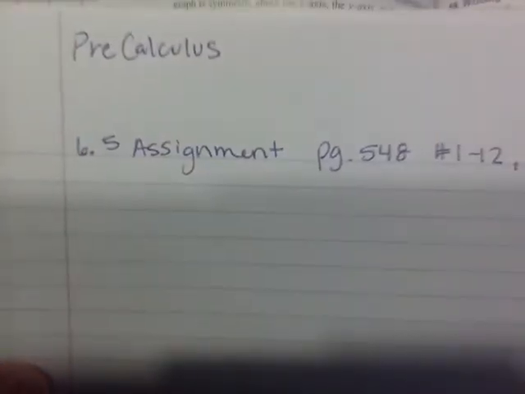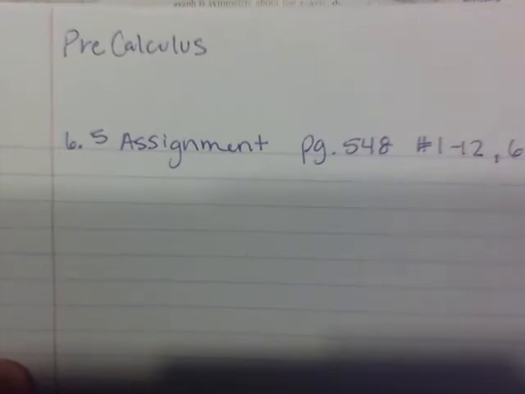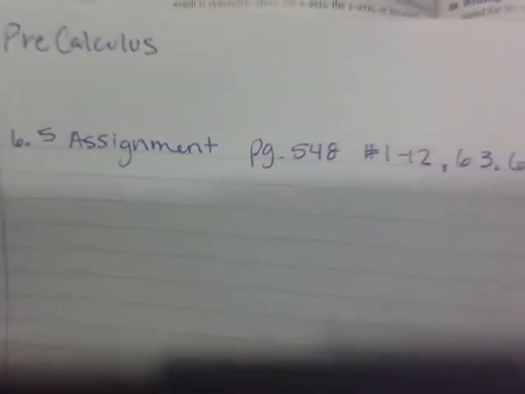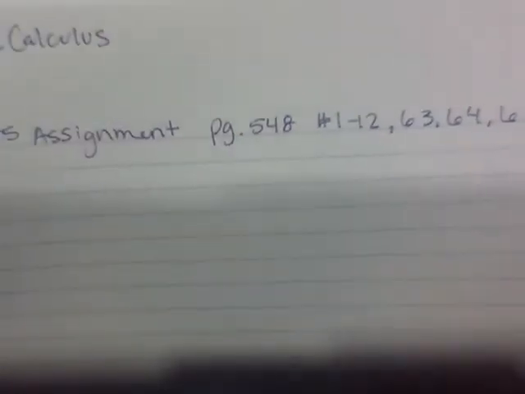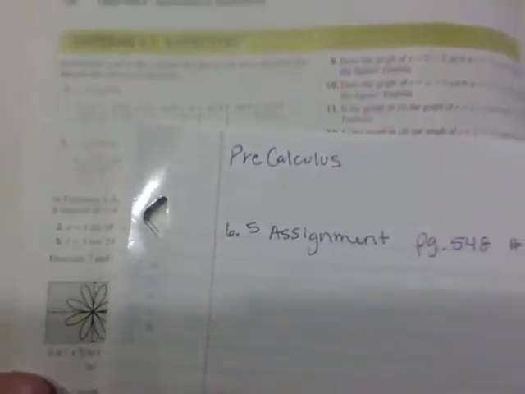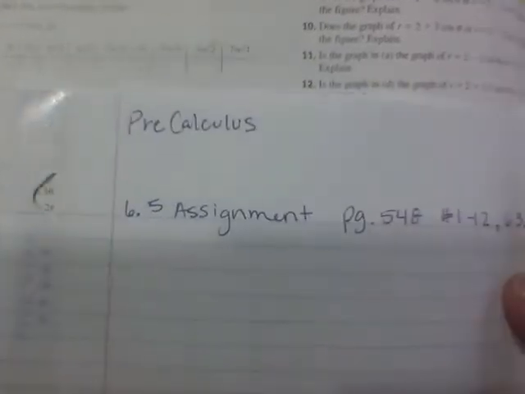Alrighty, so we are going to work through the Precalculus 6-5 assignment. So here's the assignment and page number that we are working through. I do have a copy of the text here, which is what we will be working with. The first problem here is number 1.